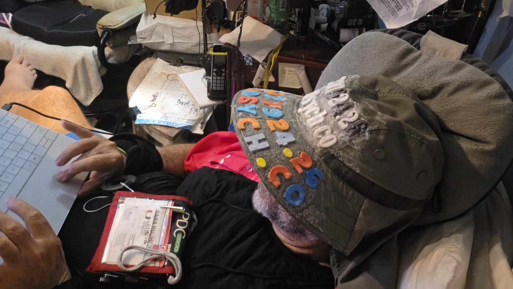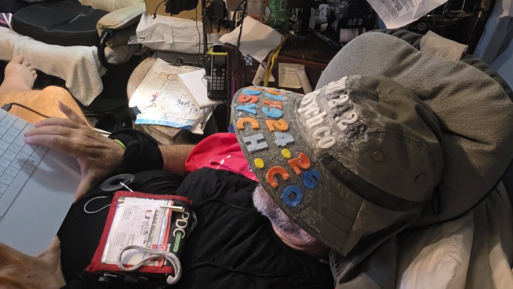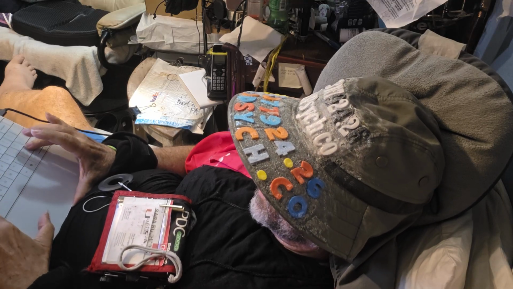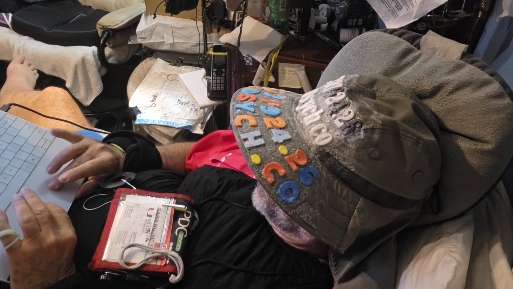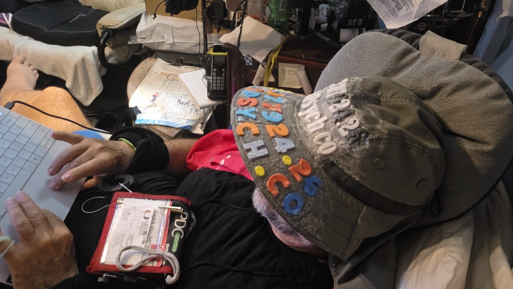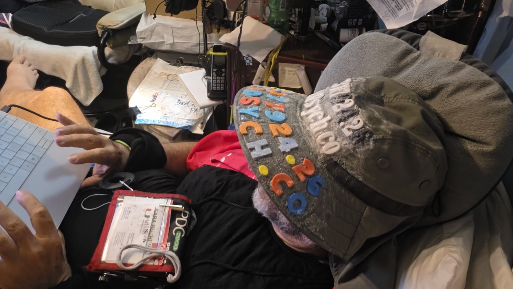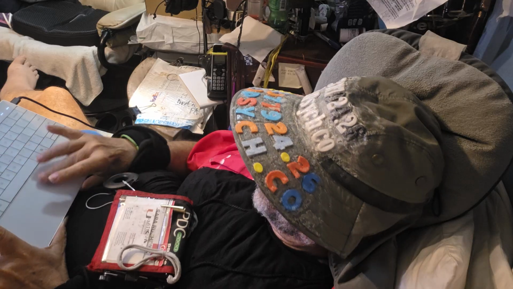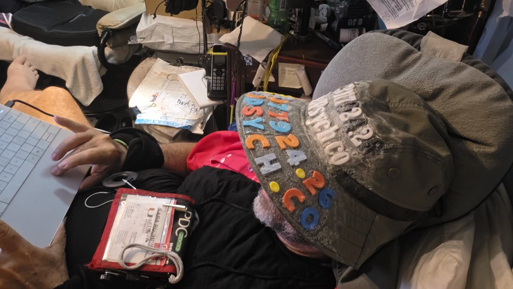49 screens. 49 steps. Go back in here. Edit, copy, file, save as. Start with a recording.